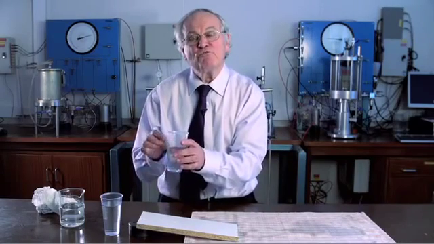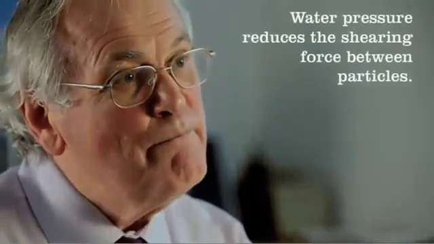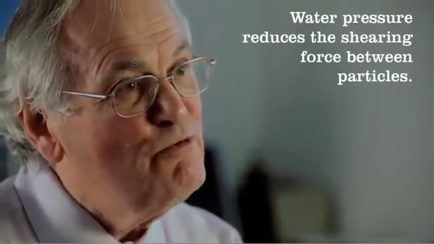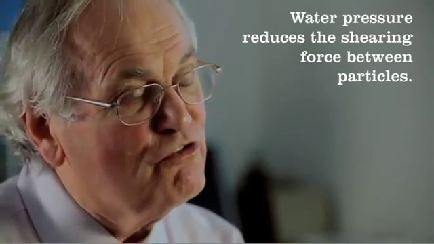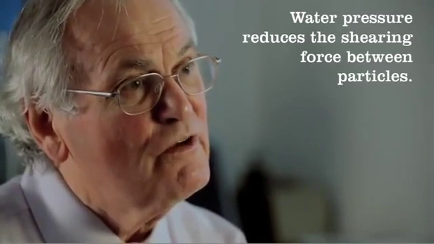Now, we know from the laws of physics that if you reduce the contact force between two frictional surfaces, you reduce the shearing resistance. And that is exactly what happens here. So we see from this demonstration how a build-up of water pressure between two particles can reduce the shearing resistance between those two particles.